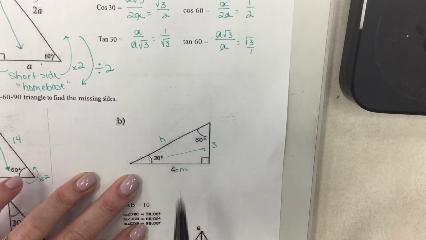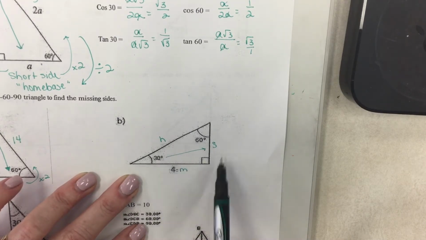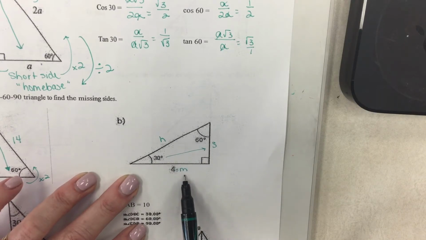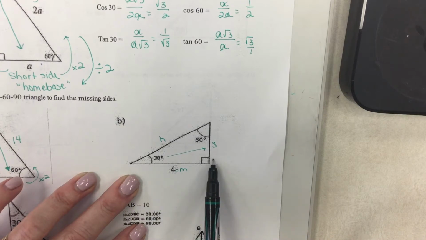So there's my 3 sides right there. My medium side is given. Where do I want to go from here? Home. I want to go home. I want to go to the short side.